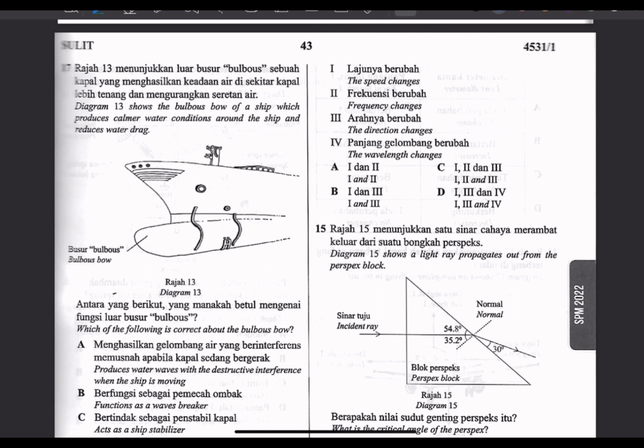Okay, next question. The bulbous bow produces calmer water around the ship and reduces the water drag. Again, this one. The bulbous bow's function is to generate a wave to cause destructive interference.